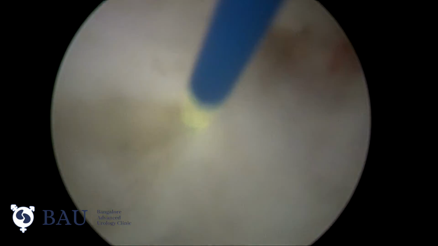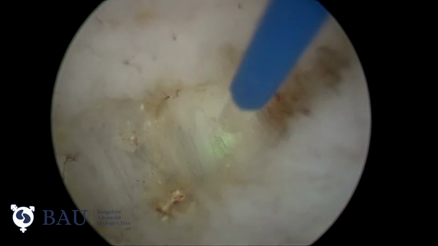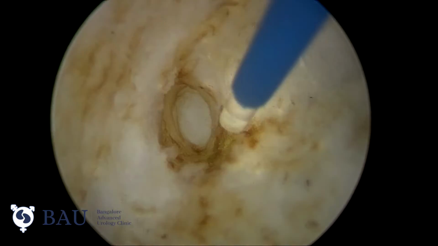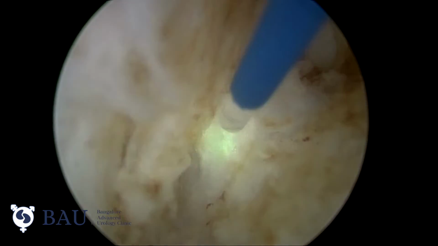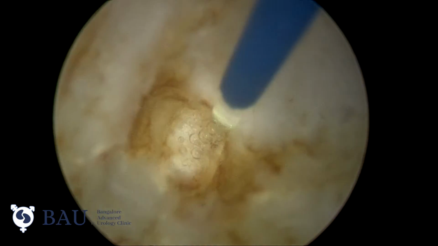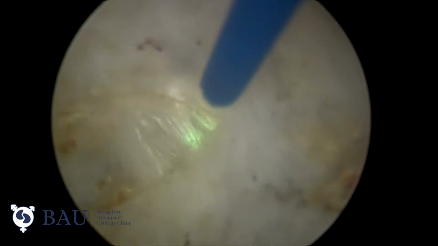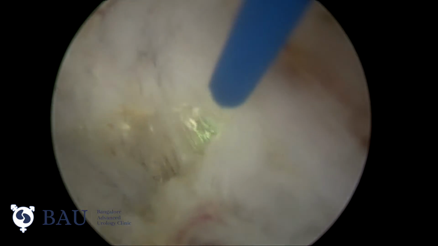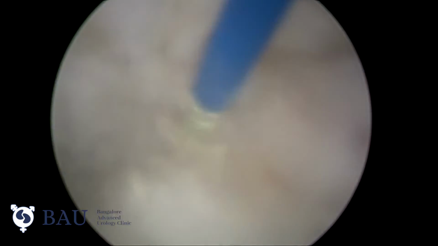In some places, where the patient had early prostatic infection, we may find difficulty identifying the plane. In that scenario, we have to go where the plane is very good and cut through the tissue in the adhesion area.